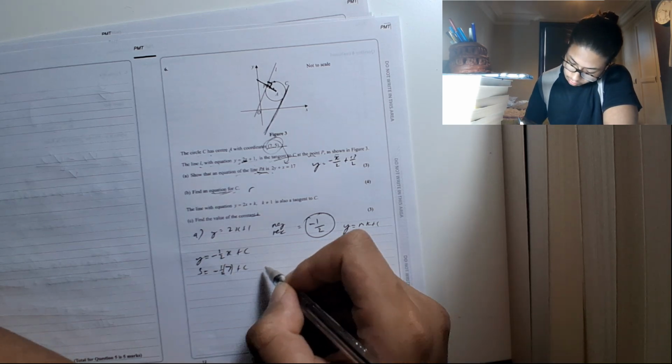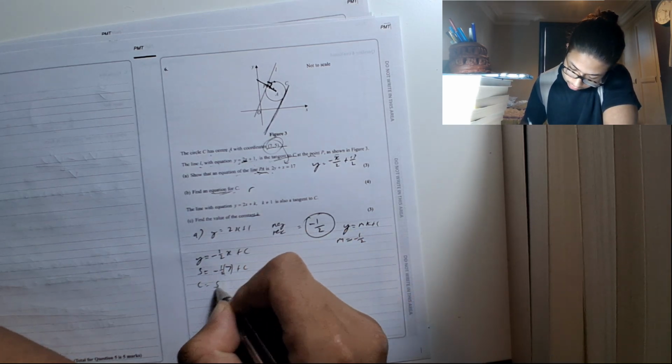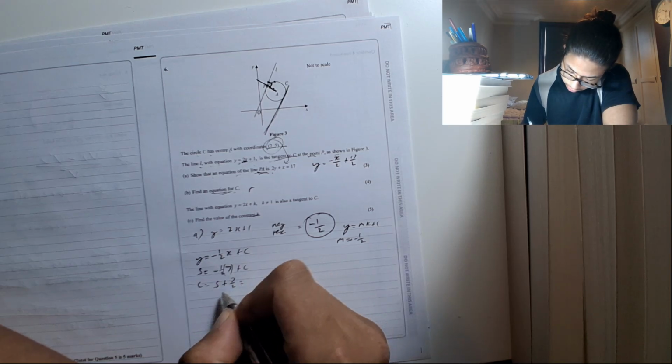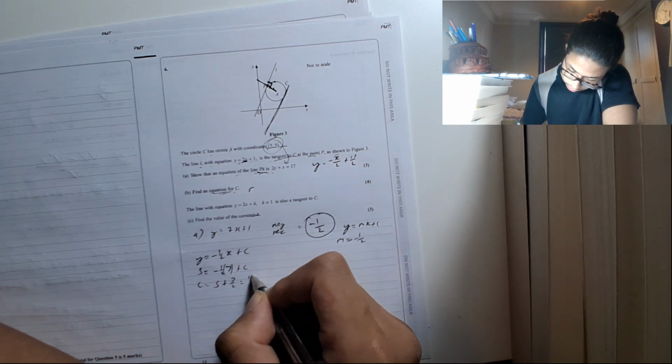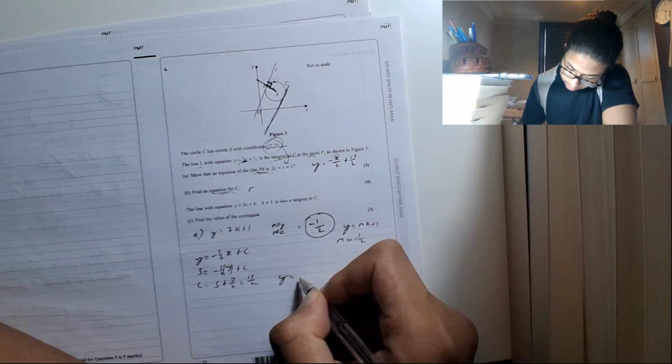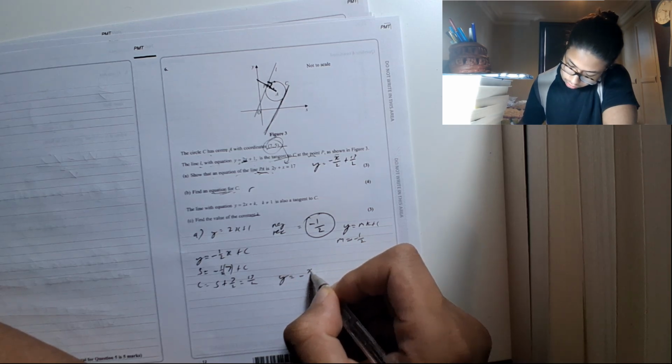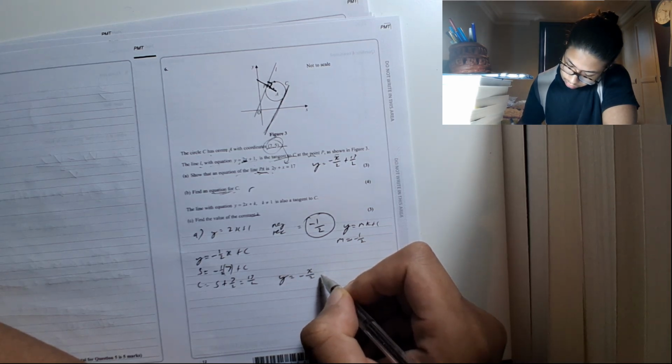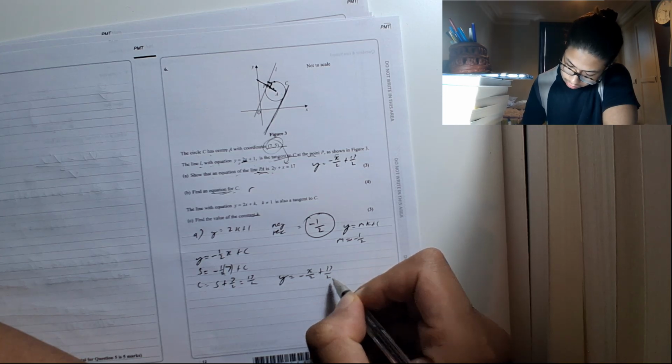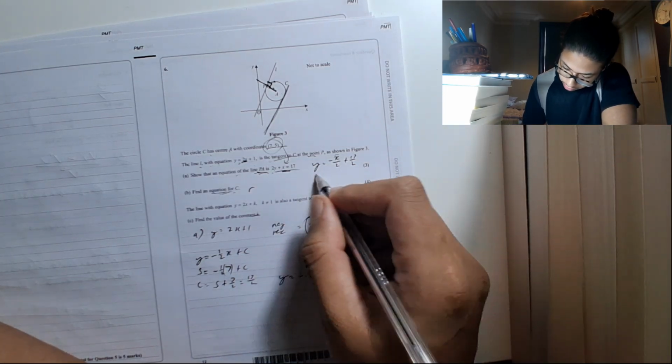Then we bring this over, so c equals 5 plus 7 over 2, which is 17 over 2. So then you have your line as y equals minus x over 2 plus 17 over 2, which is the same as this, because I just rearranged it here.